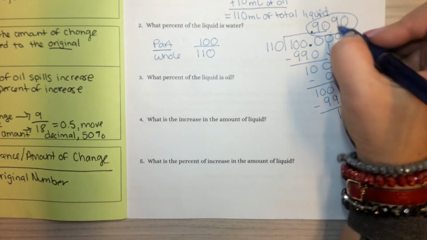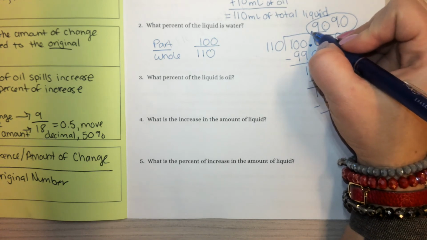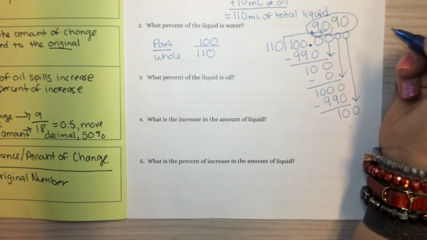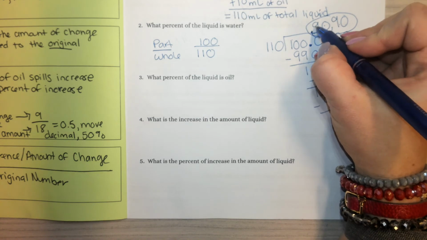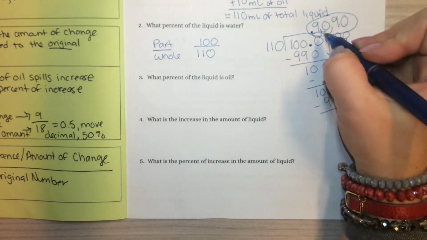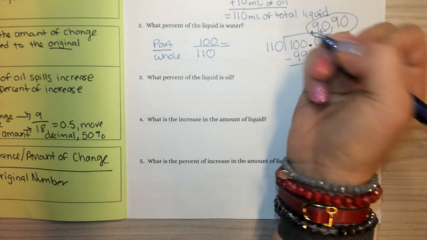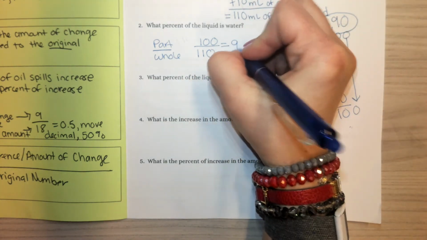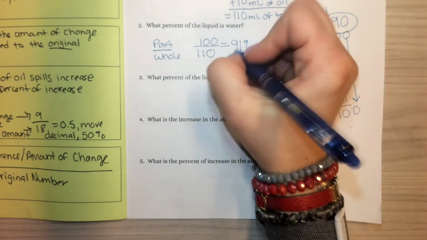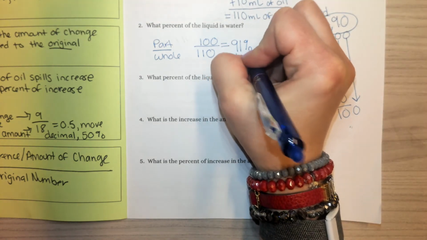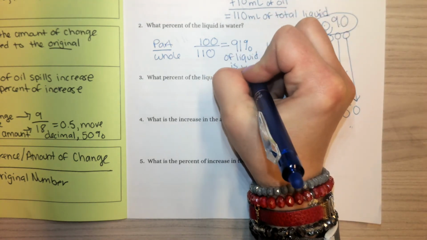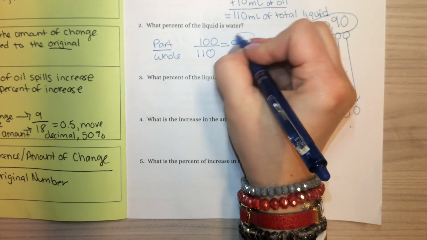How do you do that? We always just have to move our decimal point 2 places to the right. So this equals 90.9%, or you could just round it to 91%. So 100 over 110 equals 91% of liquid is water.